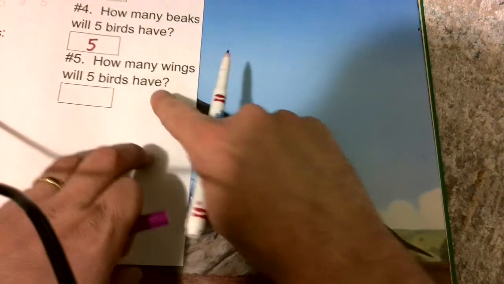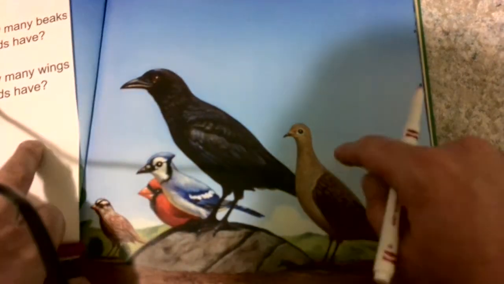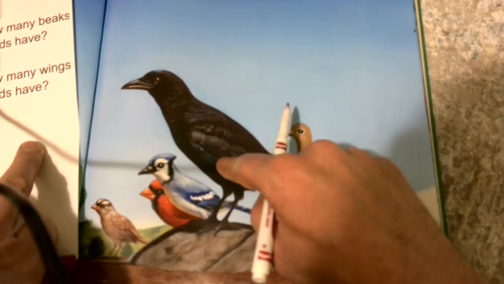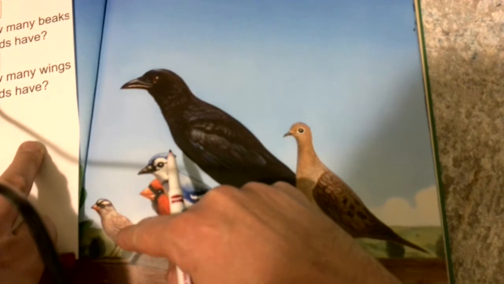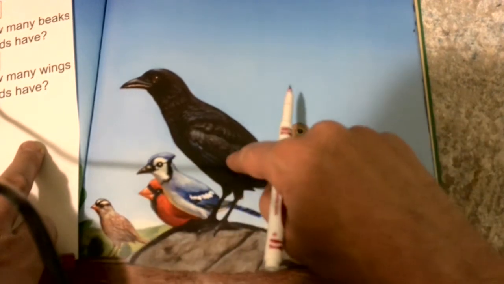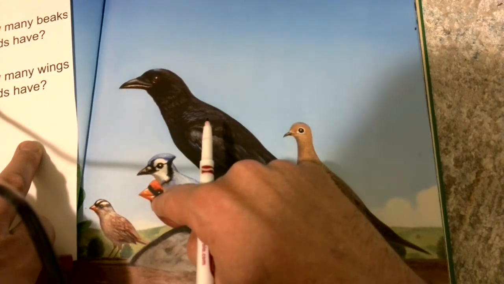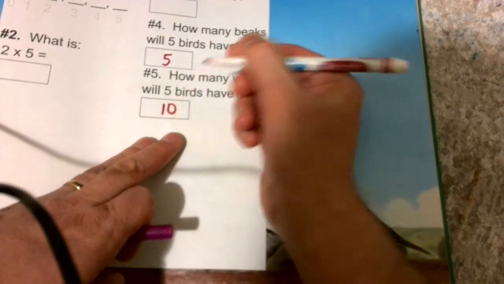And maybe we'll skip around a little bit here. How many wings do five birds have? Let's see. Well, this one has two wings, and that one has two wings. Two more, two more, two more wings. Wait a second. 2 plus 2 is 4, plus 2 is 6, plus 2 is 8, plus 2 is 10. Five birds will have 10 wings.